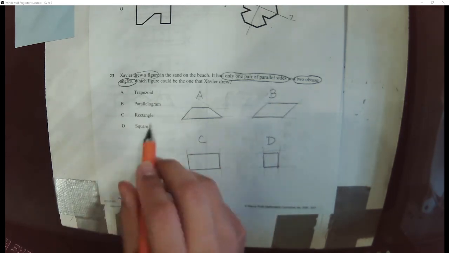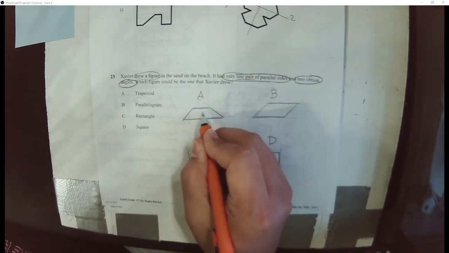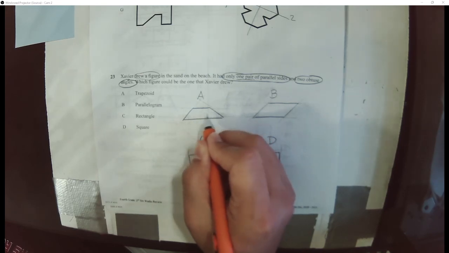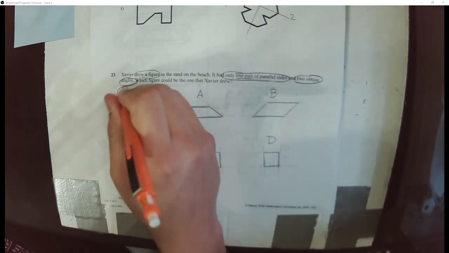A trapezoid also has two obtuse angles. These ones on the top would be obtuse angles. So you are absolutely right. The shape that we're thinking of or that we're looking for is the trapezoid. That's what he drew in the sand. That's the one that matches the description they gave us.